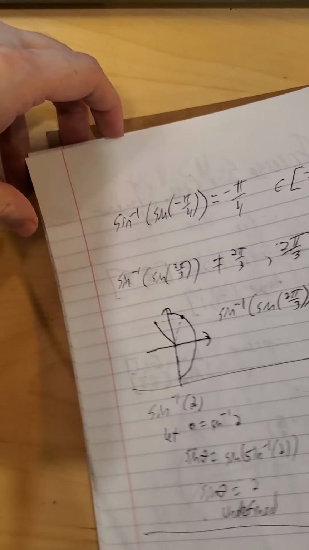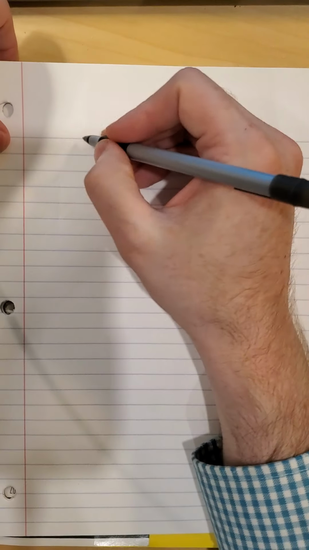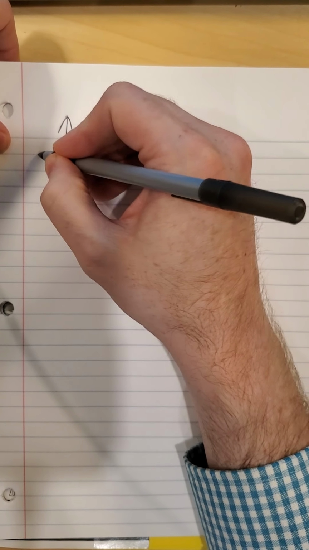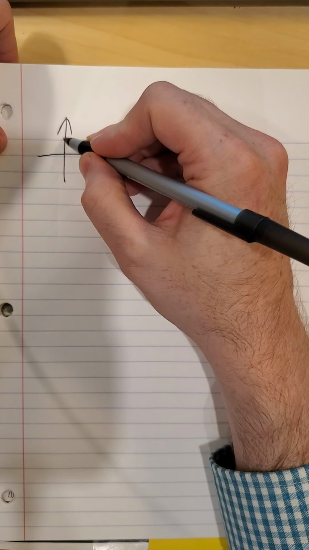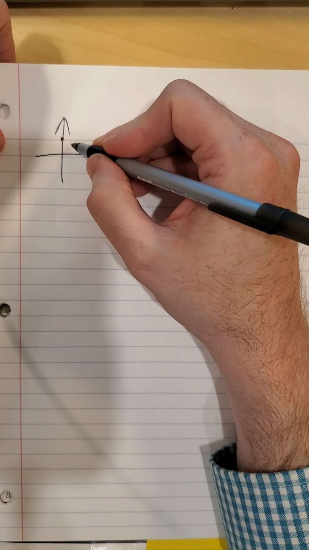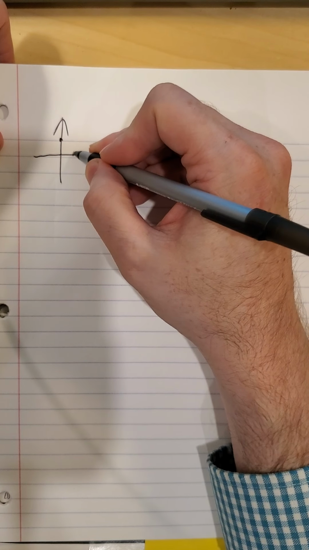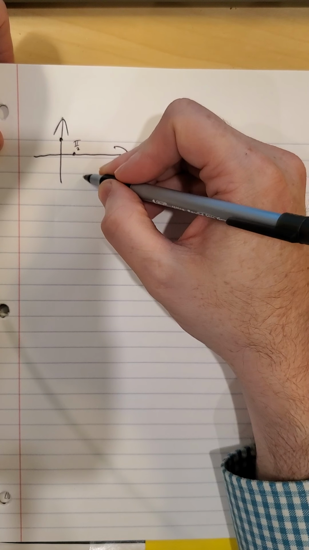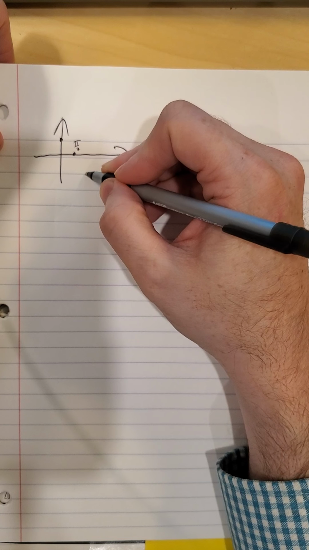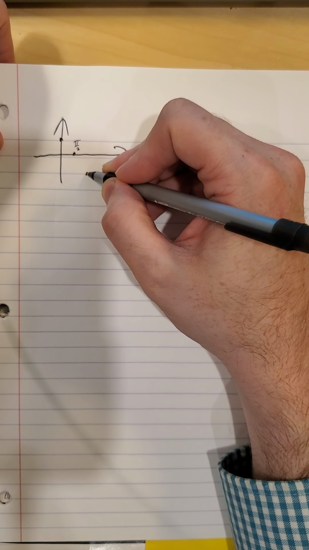All right, so next up, we get to play with our friend, the cosine. And again, I'll start with one of my world-famous beautiful sketches. So the cosine of 0 is 1. Cosine of pi over 2 is 0. Cosine of pi, we are at negative 1.